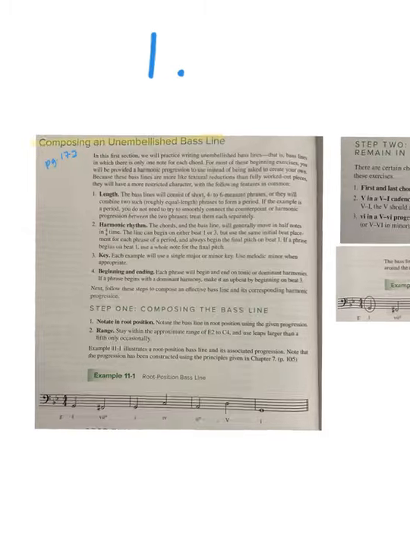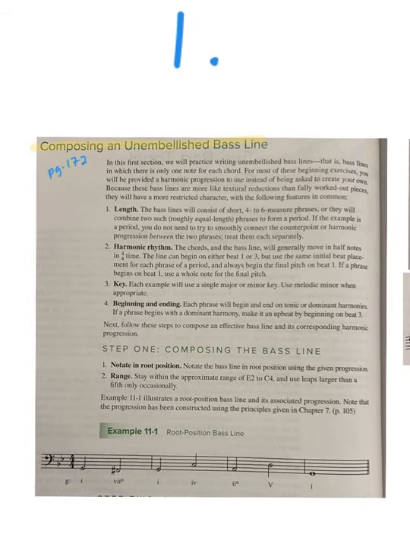So there are 4 steps in this process of composing an unembellished bass line. The first thing we're going to talk about is what this bass line is. There's only going to be one note for every chord, unlike some of our other writing where we've had moving parts above the bass line. Right now the bass line is just one note for every chord. It'll be 4 to 6 measure phrases. We're going to move in half notes right now.